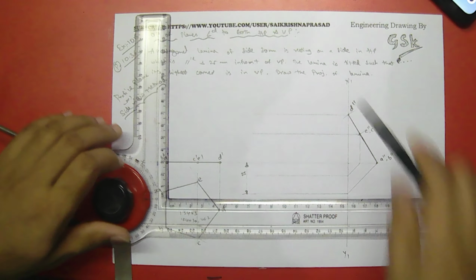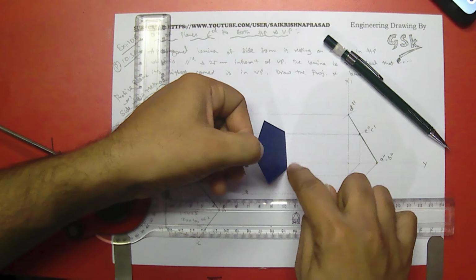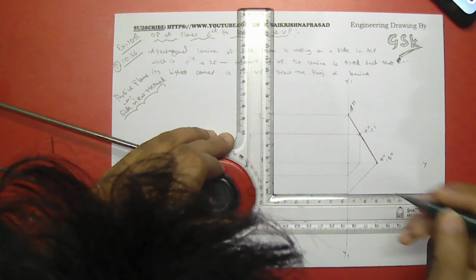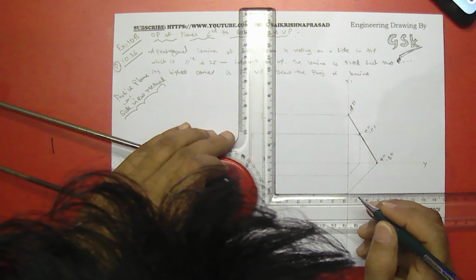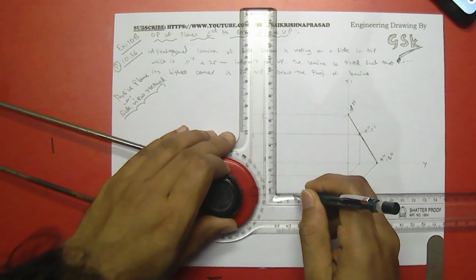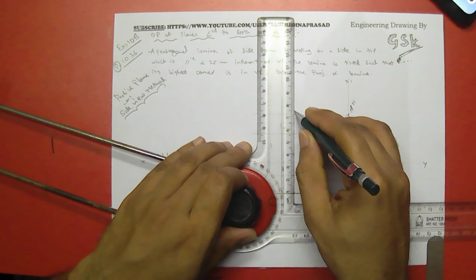Now when you are looking at the pentagon from top, you can see the full line length. AB is full. So I'll take AB over here. I'll mark the midpoint of this one. So here D would be coming.